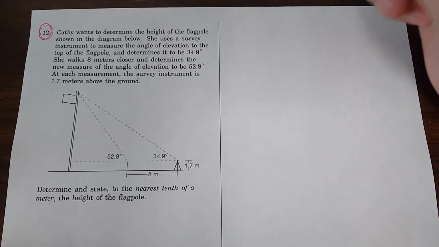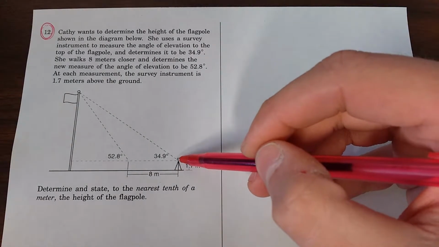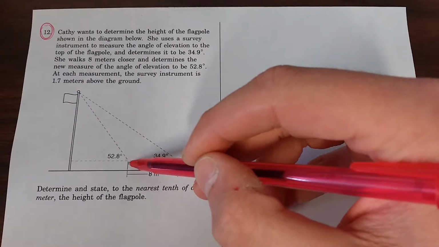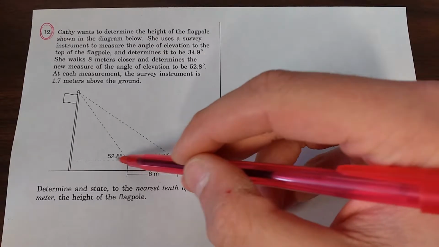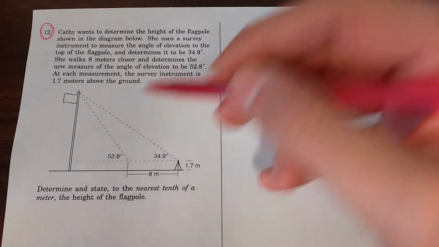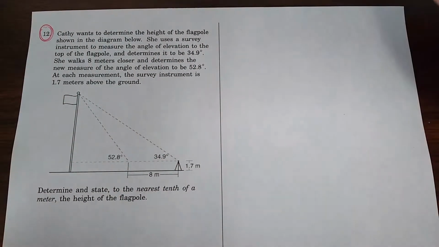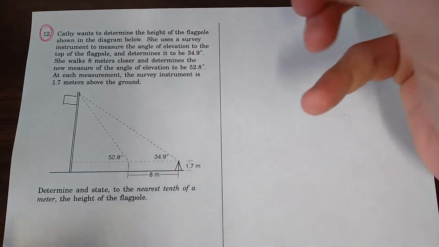She uses a survey instrument to measure the angle of elevation to the top of the flagpole and determines it to be 34.9 degrees. She walks 8 meters closer and determines the new measure of the angle of elevation to be 52.8 degrees. At each measurement, the survey instrument is 1.7 meters above the ground. Determine and state to the nearest tenth of a meter the height of the flagpole.